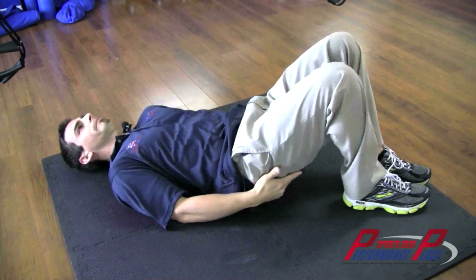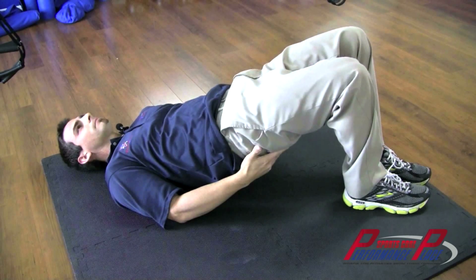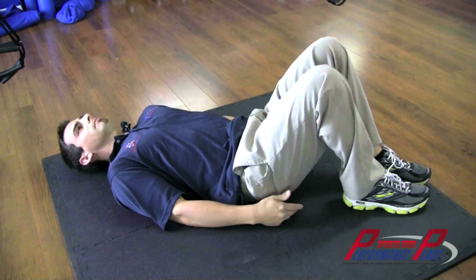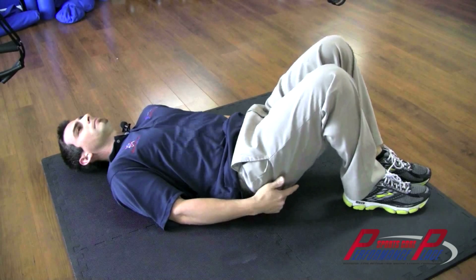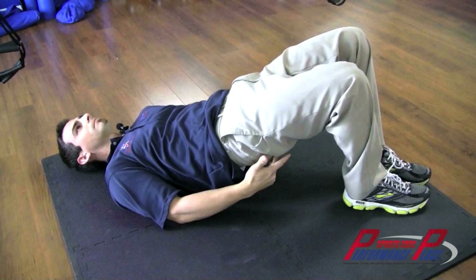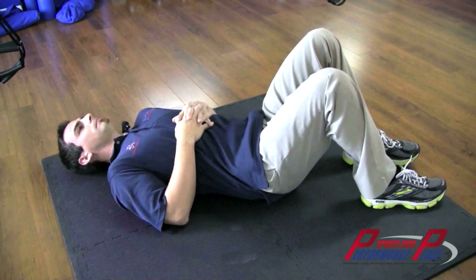Next we'll be looking at strengthening the glutes, or the muscles in the back part of the pelvis. This would be just a basic double leg bridge. We can advance it to a single leg bridge as we go as well, but just remember you're trying to extend the hip rather than flex the lower back.